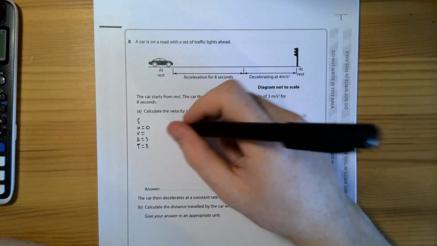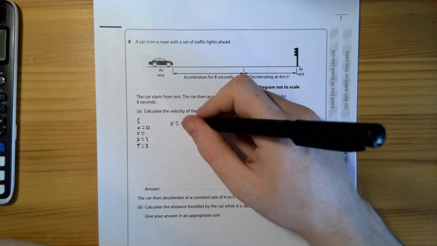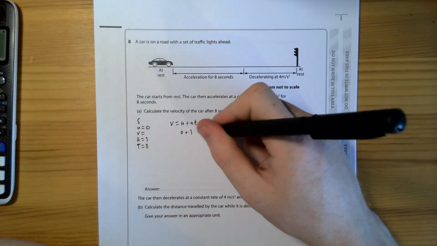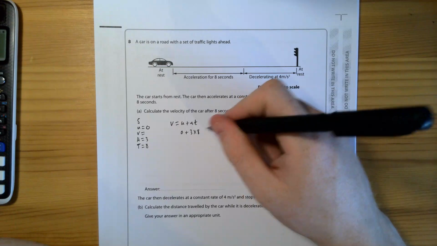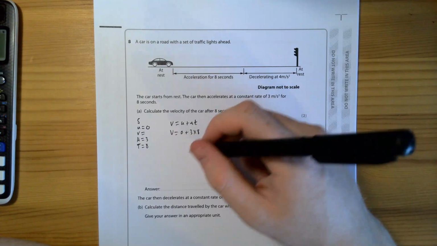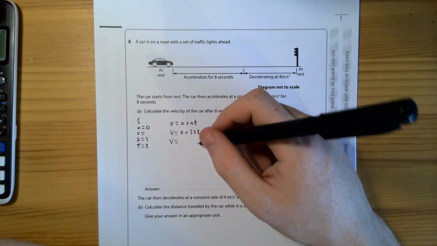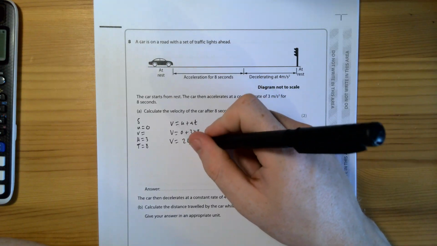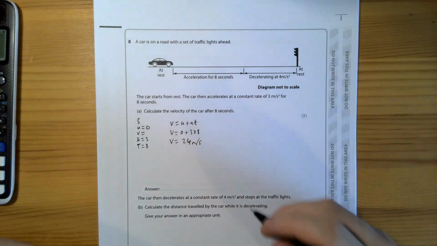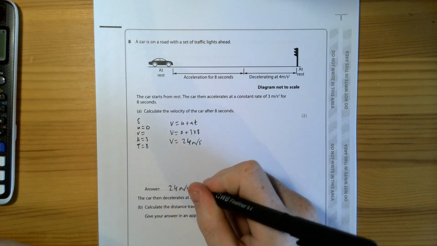We're trying to solve for V. We've got an initial velocity U of 0, so 0 goes in that place. V equals 0 plus 3 times 8. 3 times 8 is 24, so 0 plus 24 is going to be 24, and that is going to be in meters per second. So write that on your answer line down here, 24 meters per second.